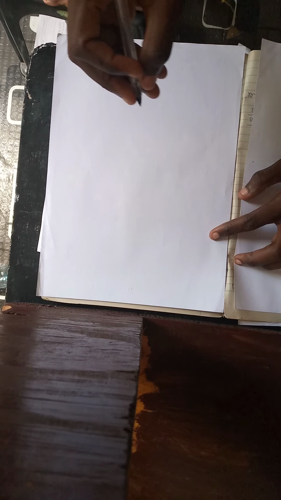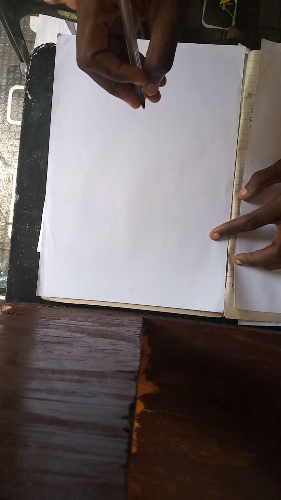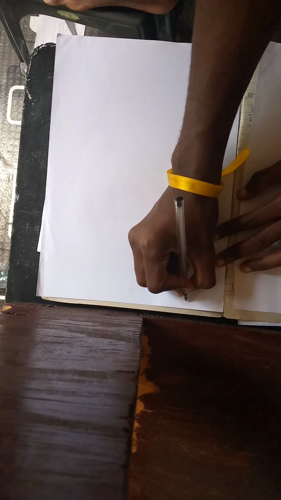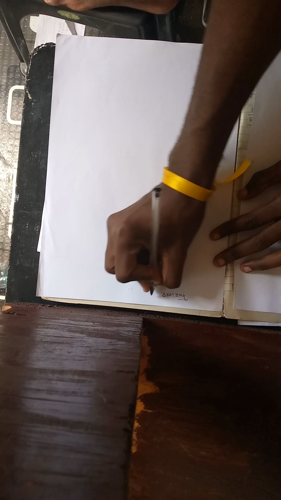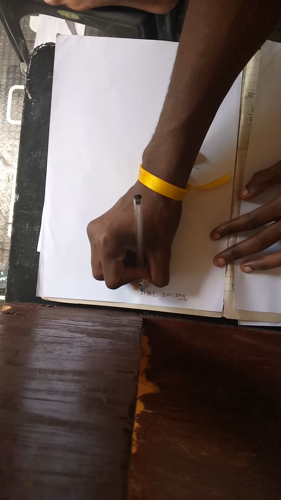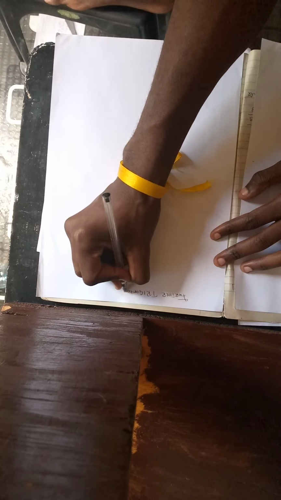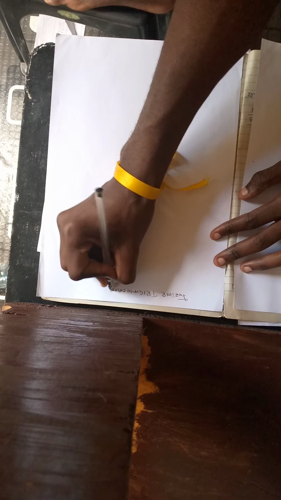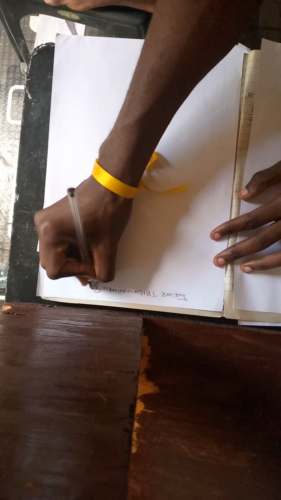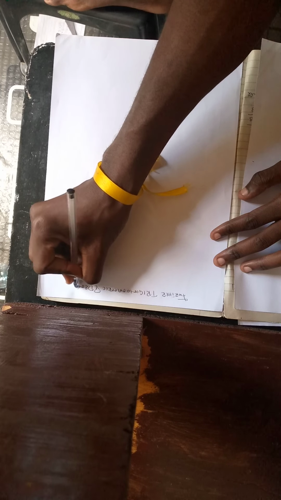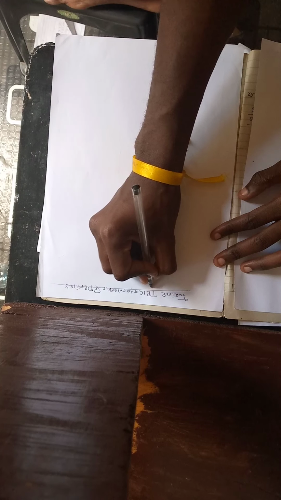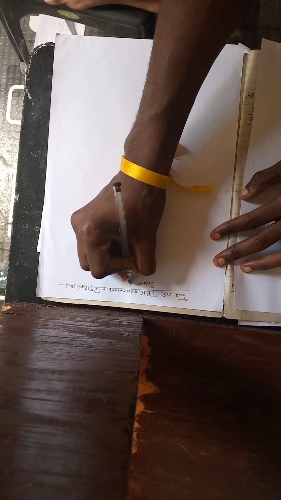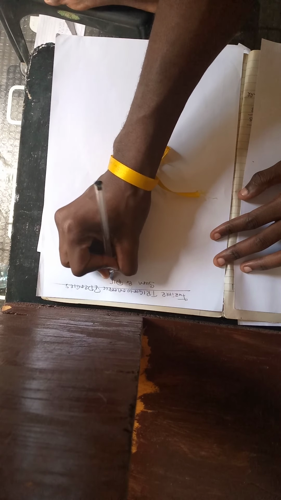Hi everyone, today we are going to discuss favored trigonometric identities using sum and difference.